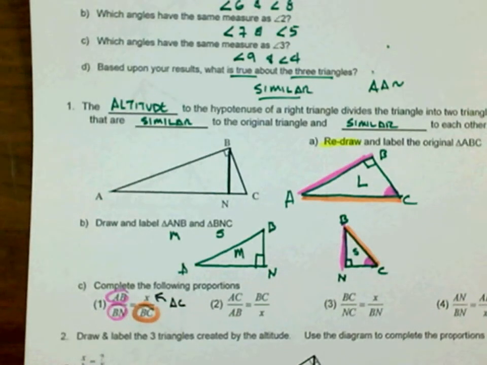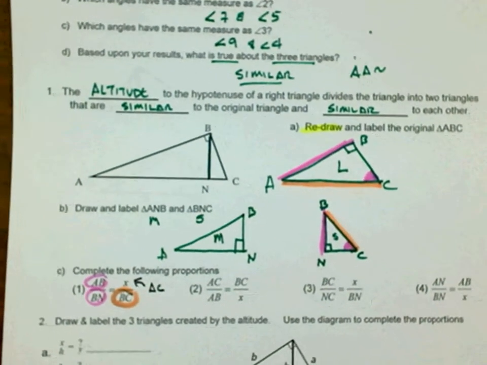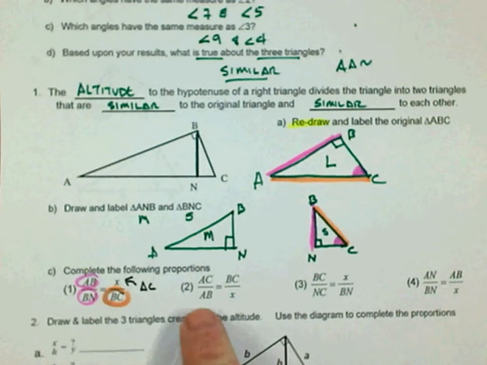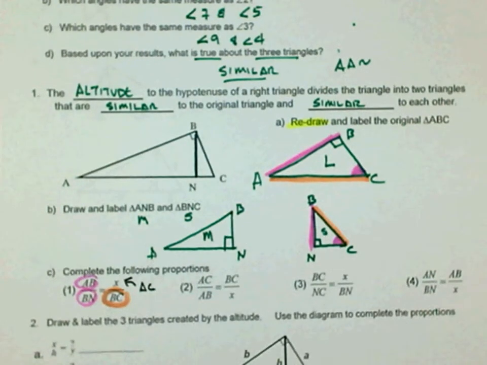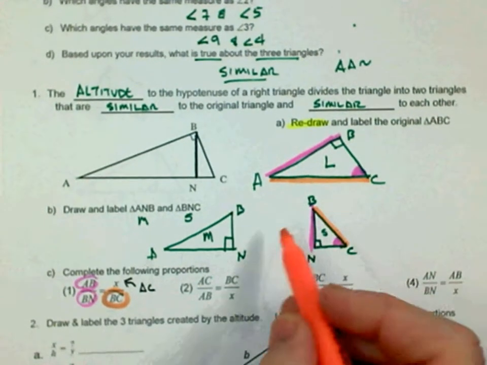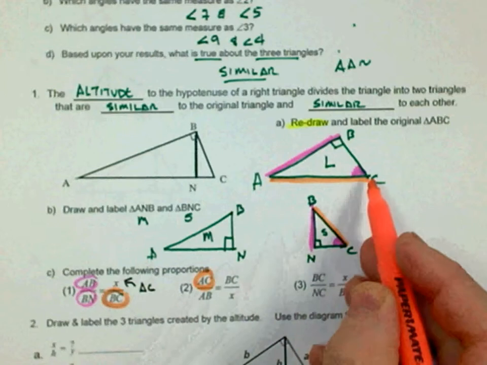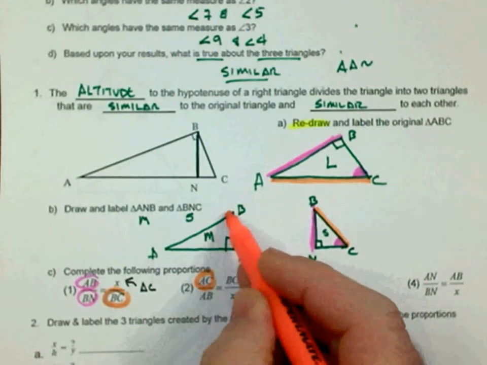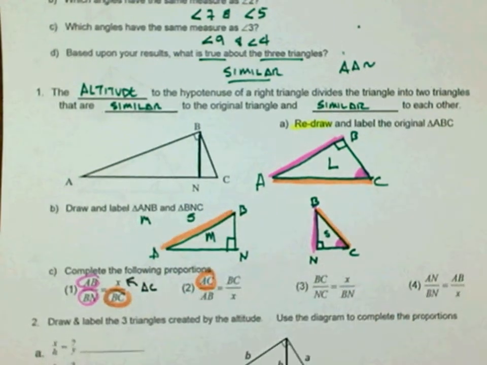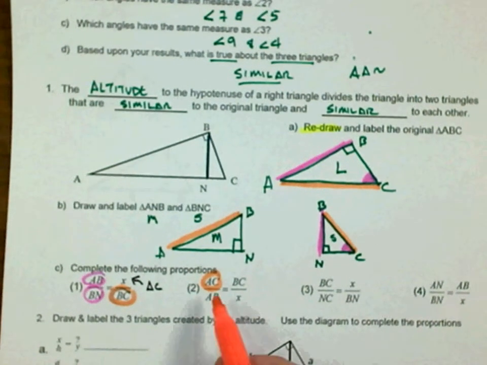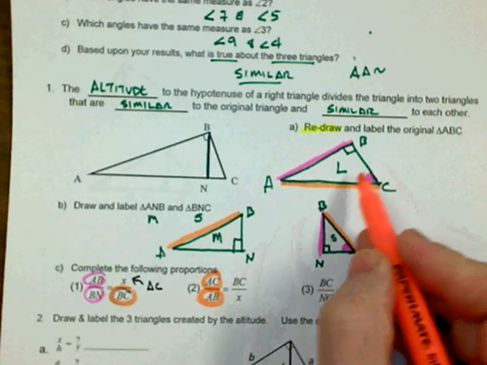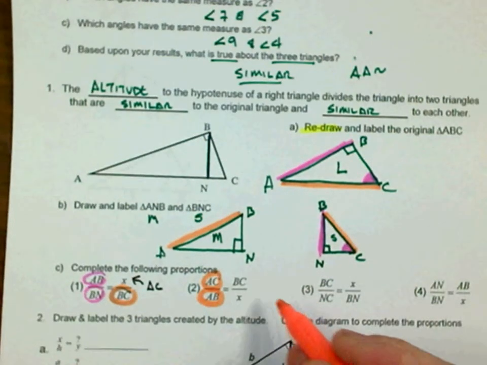Let's try our next one. A little bit of practice on these is going to help you get this down. So let's take a look here. We have AC, which was again our hypotenuse from the large triangle, is to AB, which is the hypotenuse of the medium-sized triangle, hypotenuse to hypotenuse, as BC.